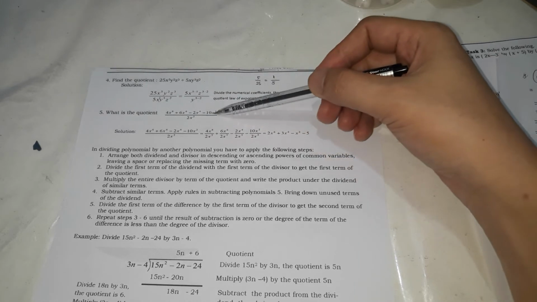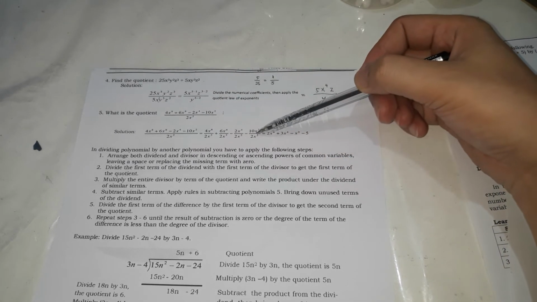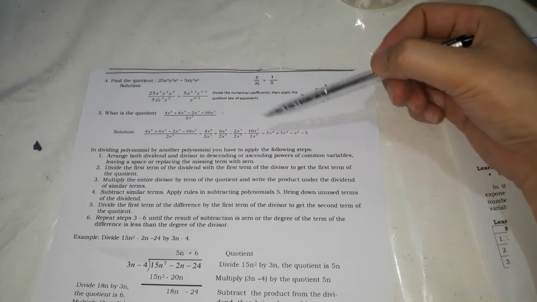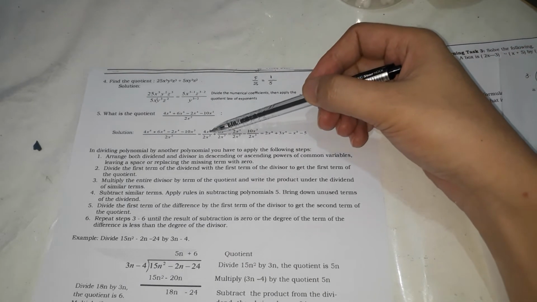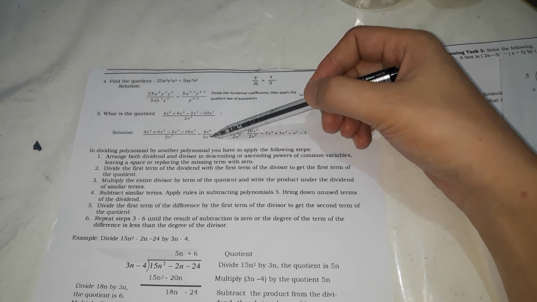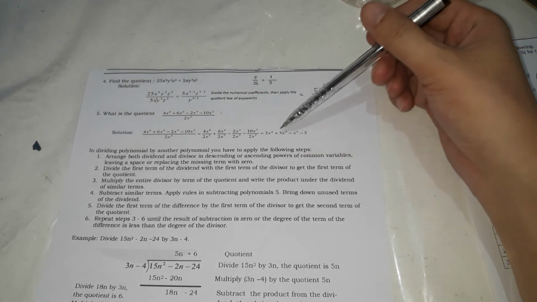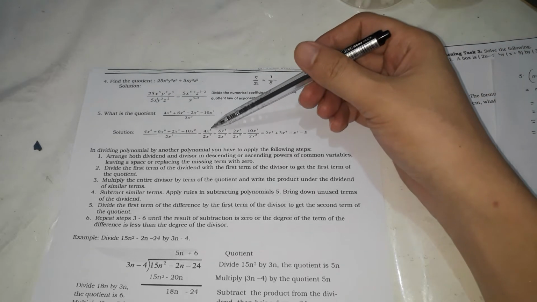Divide by this one, negative 10 or minus 10. Divide mo this one. So, 4 divided by 2 is 2. X to the power of 8 minus 2. So, minus mo lang exponent. So, x minus 2, it's 6. Isulat mo siya sa taas kasi mas malaki yung 8 sa taas.